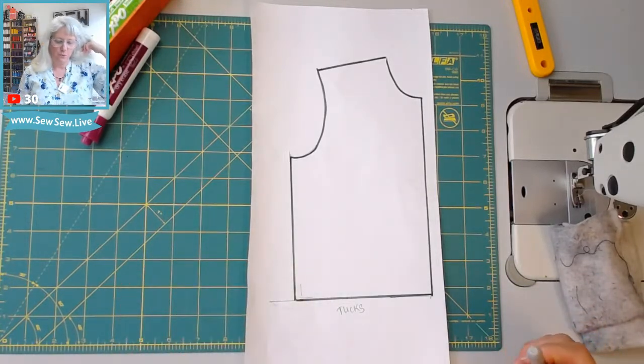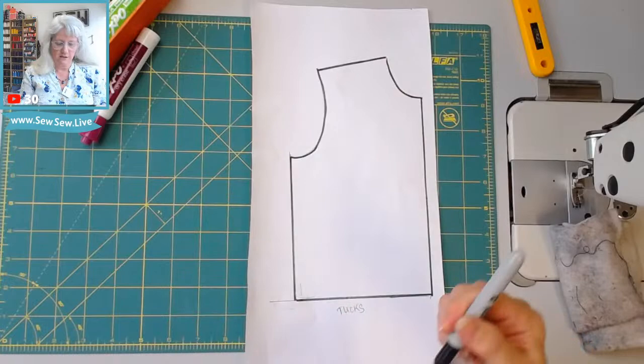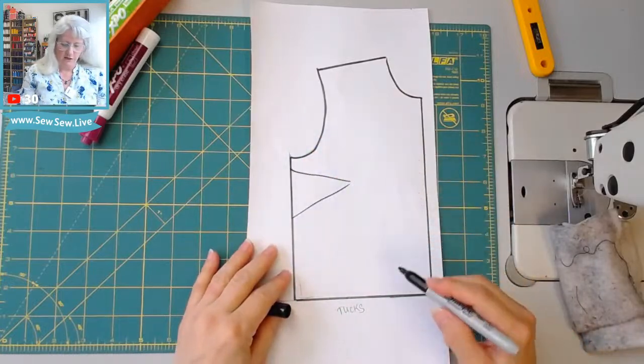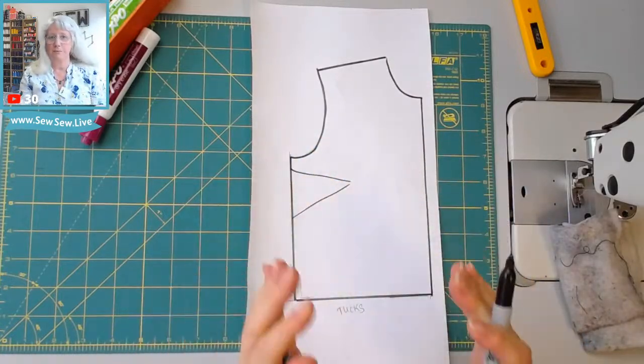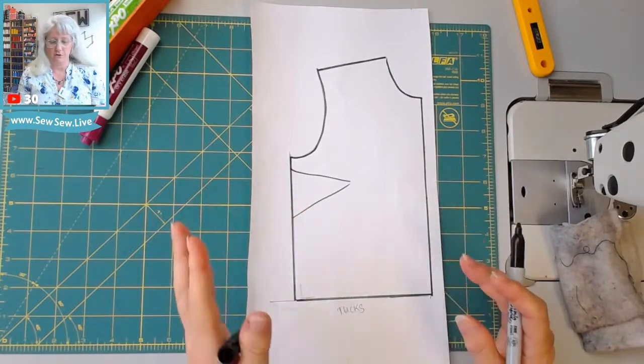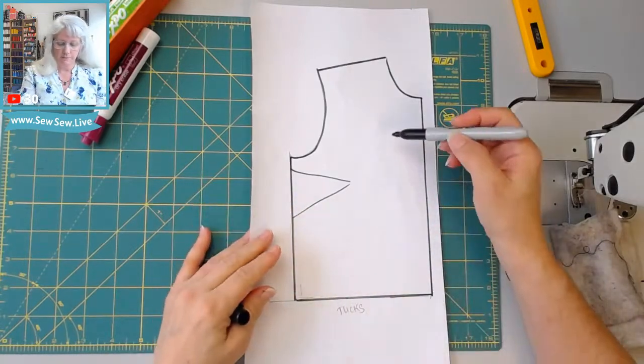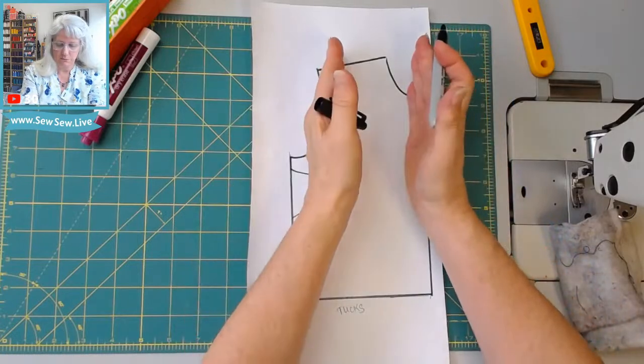Yeah, so if you have darts in your shirt, you're going to want them over here, and you're going to want to stay clear of those darts the best you can. So hopefully you can keep your tucks in this range here.